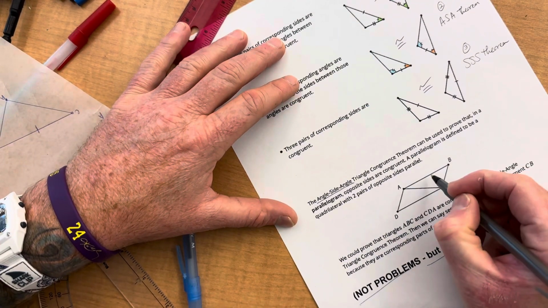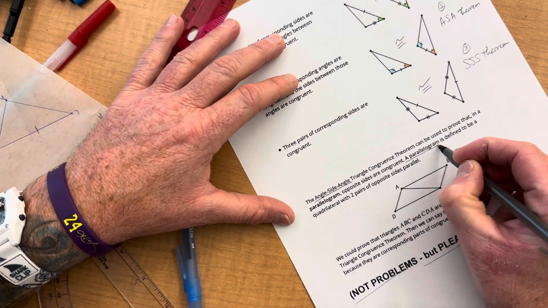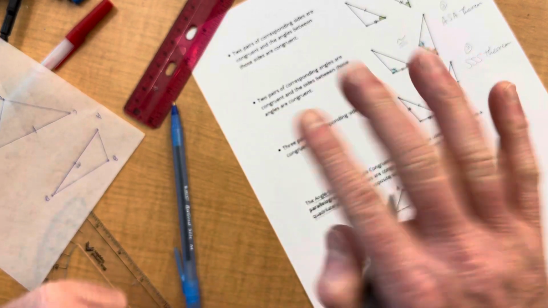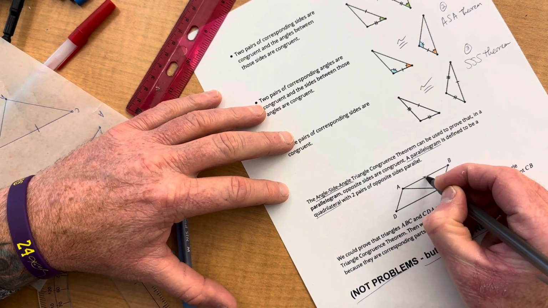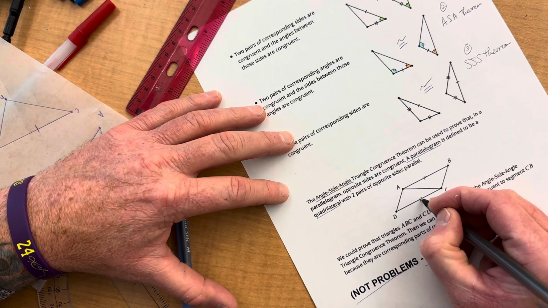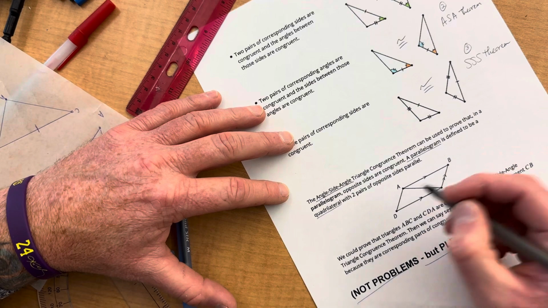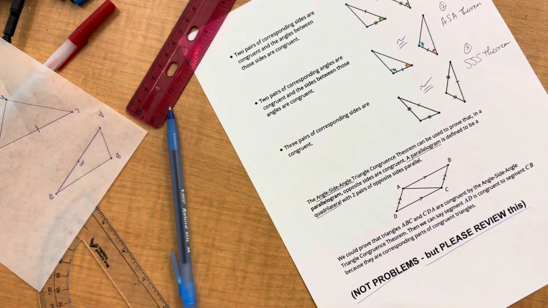We have a definition of a parallelogram. It's defined to be a quadrilateral, 4 sides, with 2 pairs of opposite sides parallel. We call those parallelograms. All right.